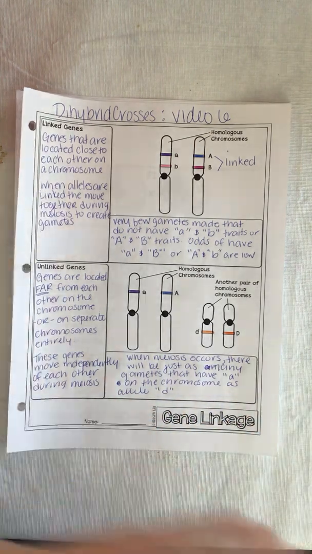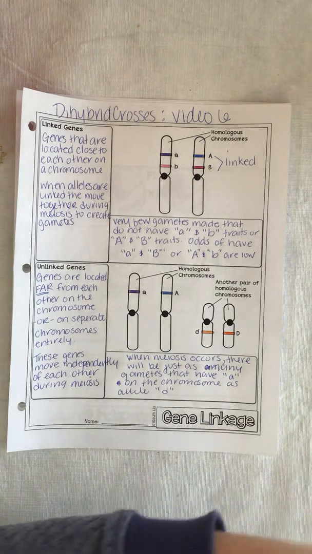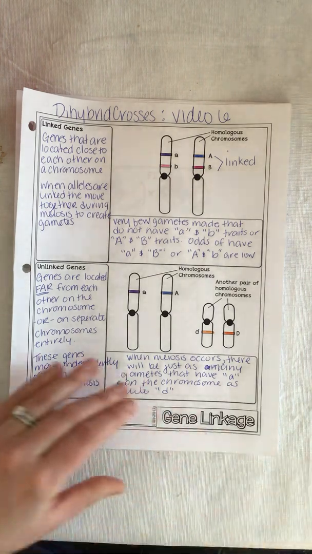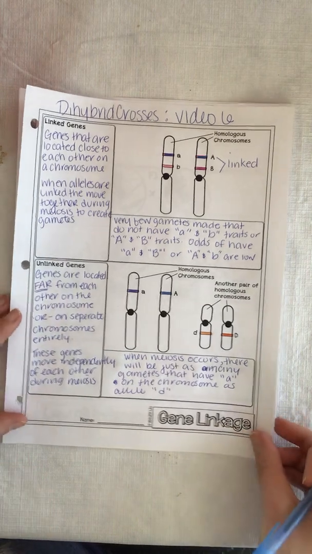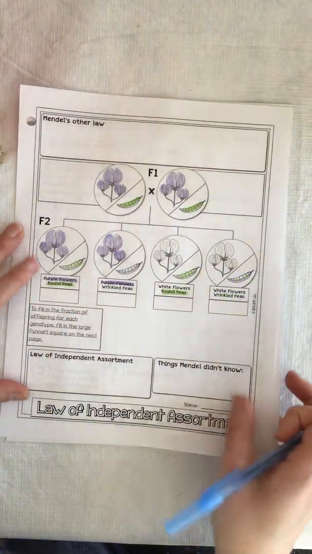Because they're all moving separately from each other. So this was something that Mendel did not actually know about when he was doing crosses. So we're going to examine this a little bit further.